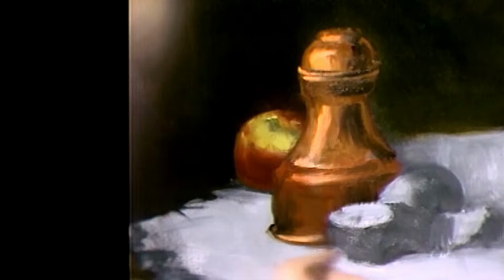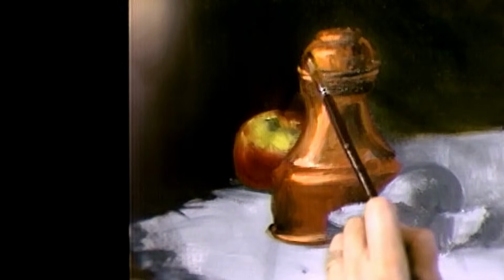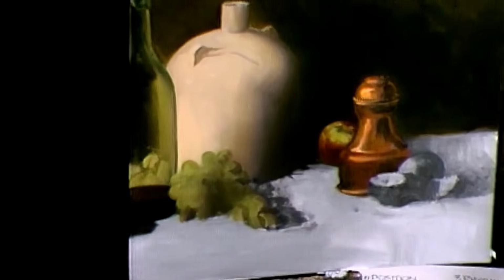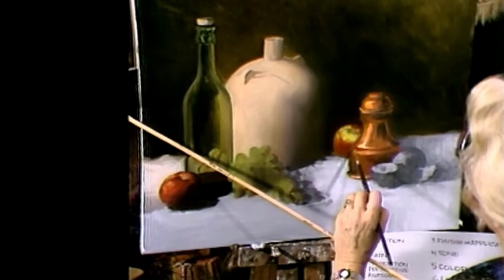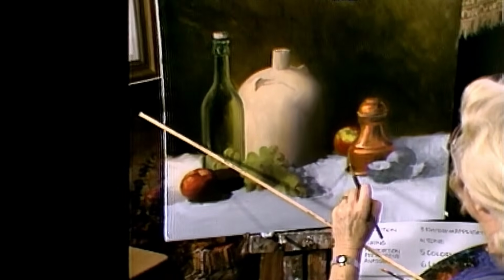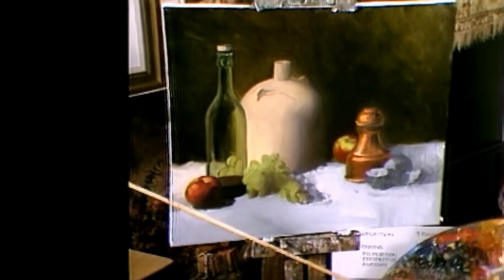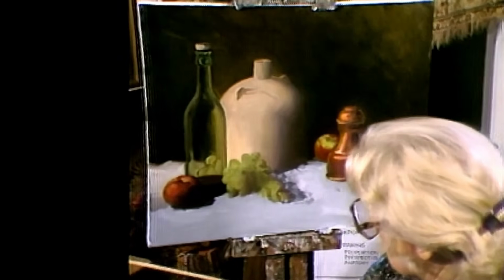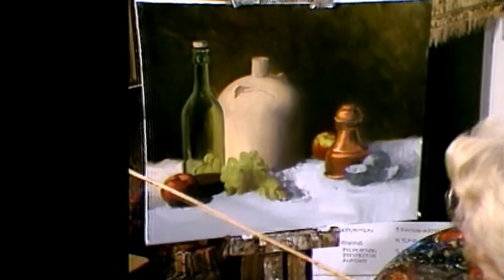Don't be too mechanical. There are reflections on that copper pot too that will be a great benefit, but I like to save reflections for later. Why don't I continue right along now, and do the red apple.